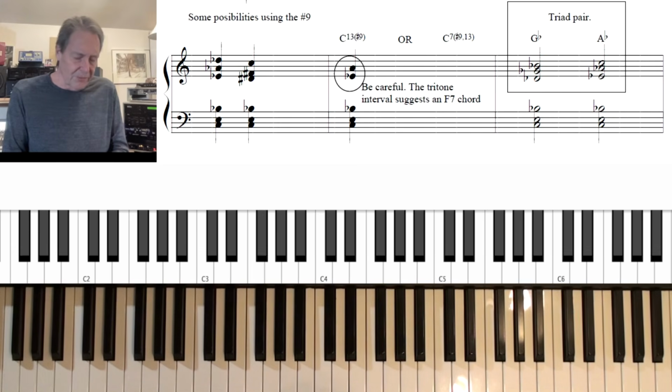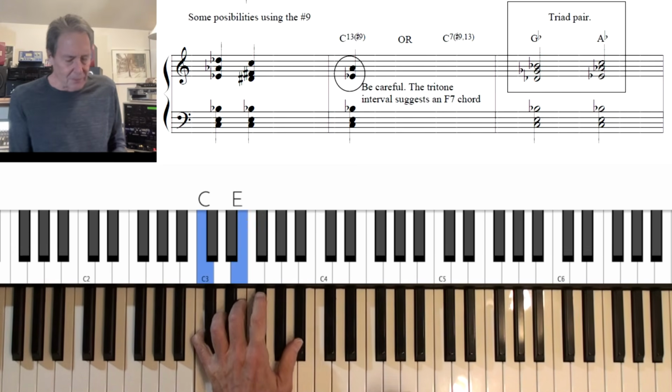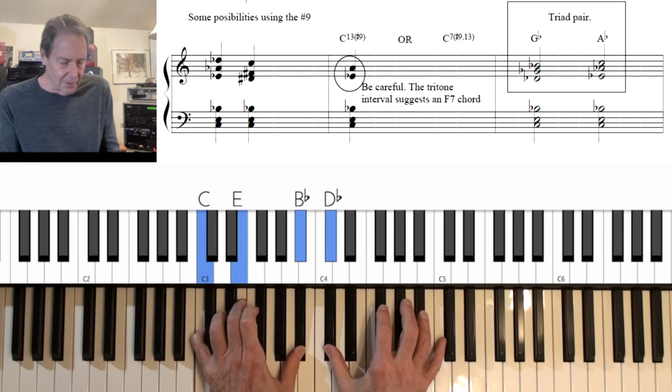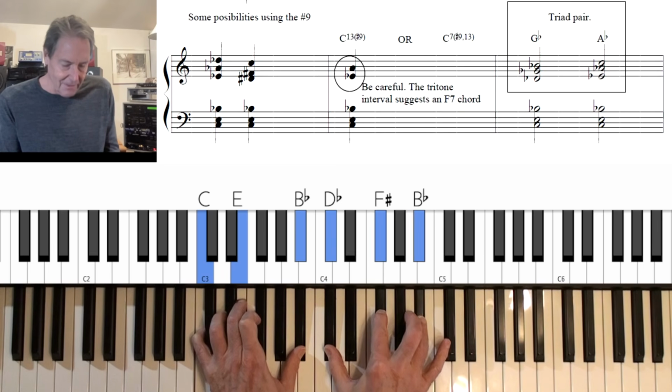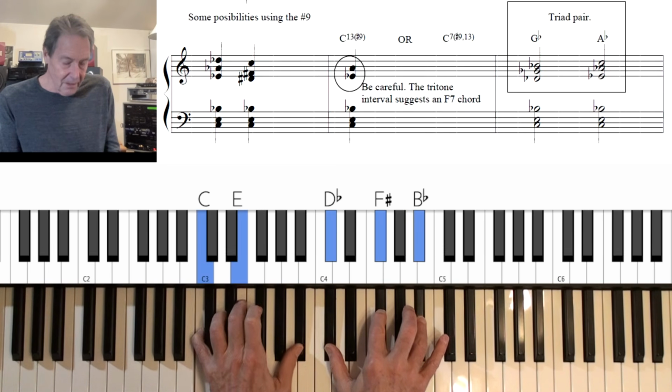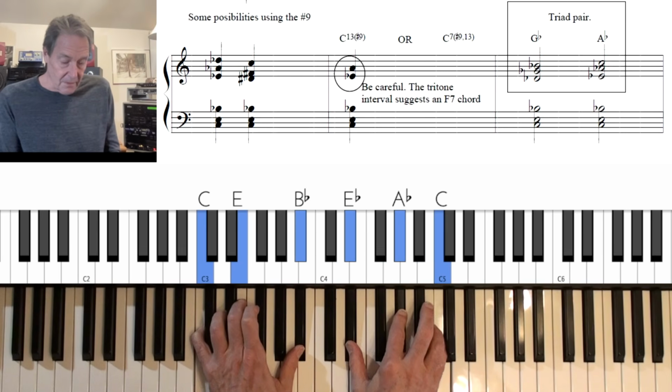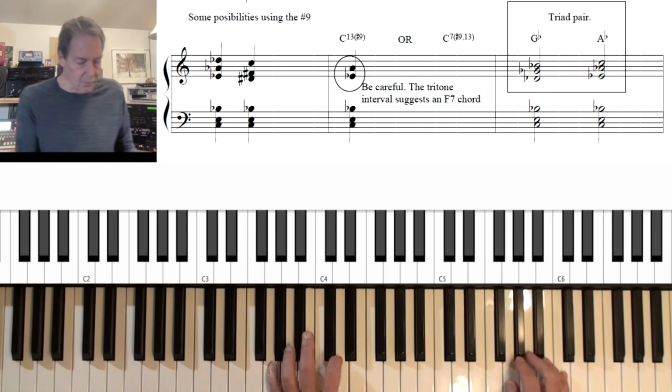Now, some riffs that can come out of this, if you know this chord, it's like a little F sharp triad, right? But the flat 9, sharp 11, and the 7, and then this chord as well. We can do something like, we could call it triad pairs, when we improvise.